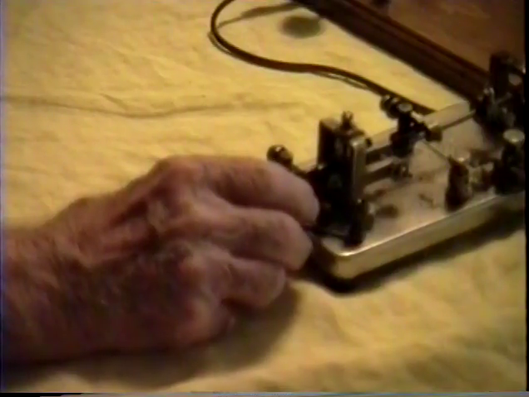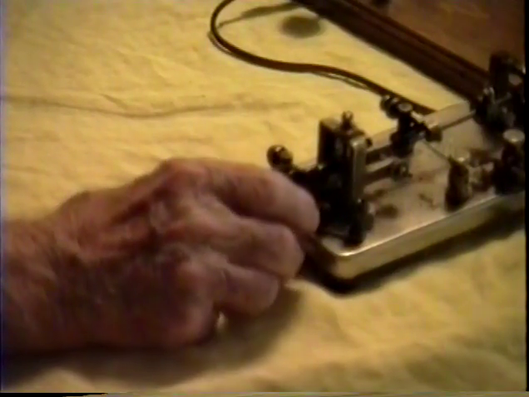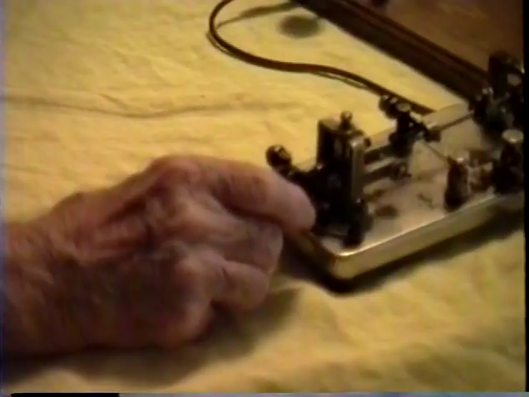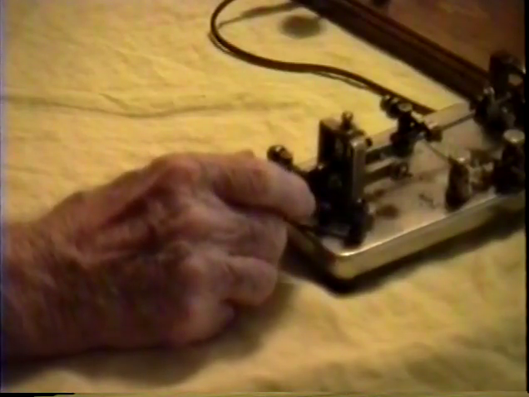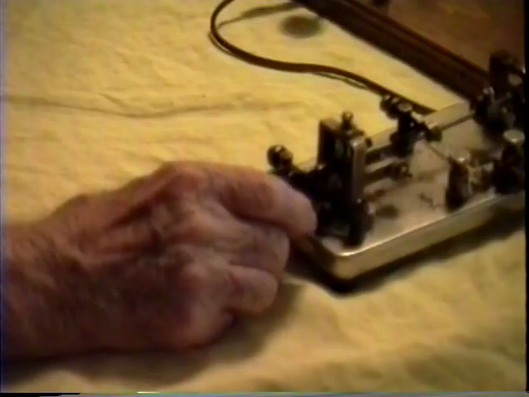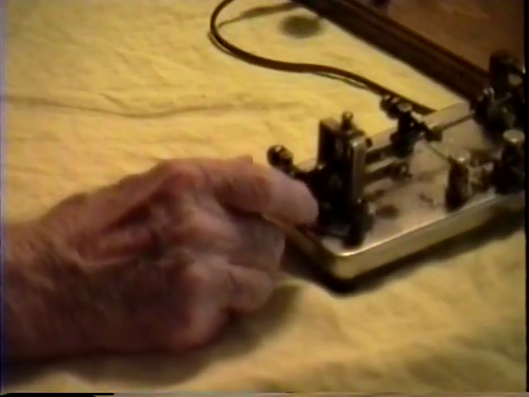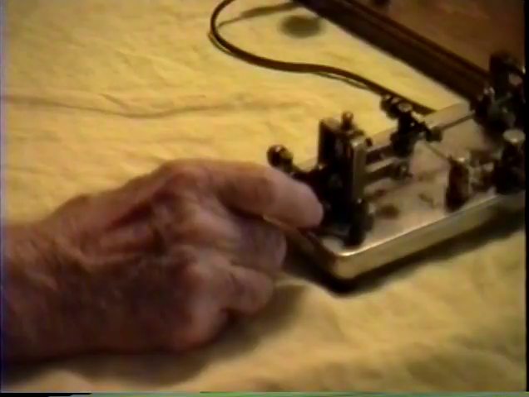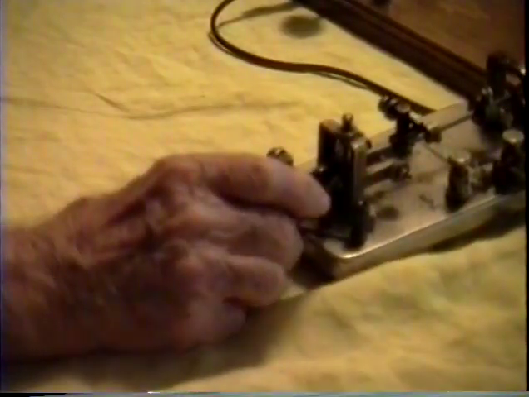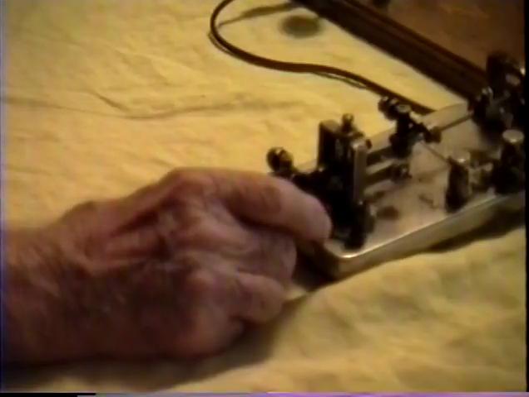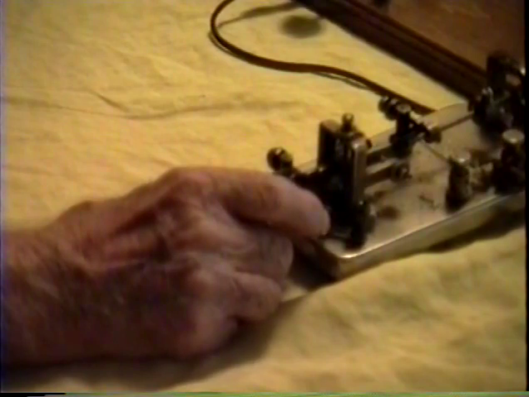These are dashes. This is a figure 5. 3 dashes. See? This is the letter P. 5 dots. And this is the letter O. A dot, space, dot, space, dot. You want something like that? Okay, hold it.